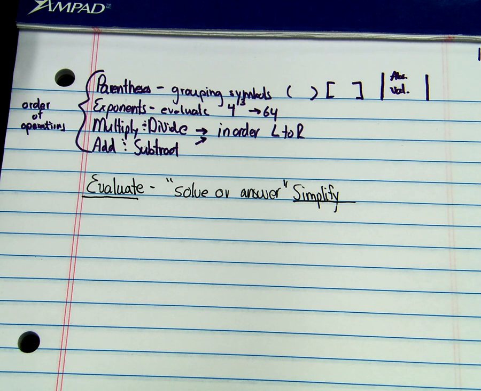Okay, do I need to define variable? We got this? You know what a variable is? What's a variable? Something that stands in for a number. Yes, we use letters, but it doesn't have to be a letter. Could I do all of algebra using nothing but ice cream cones and smiley faces and little rainbows if I wanted to?